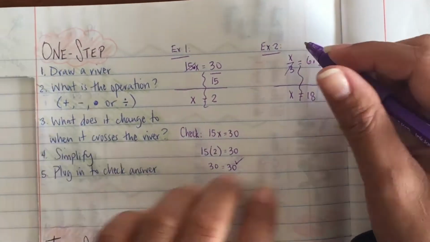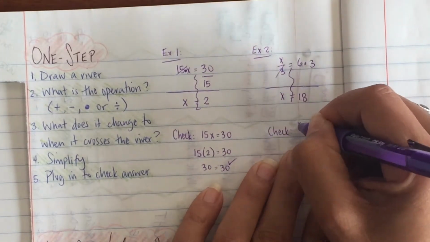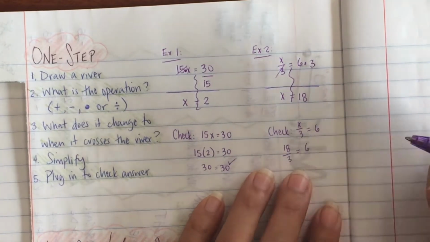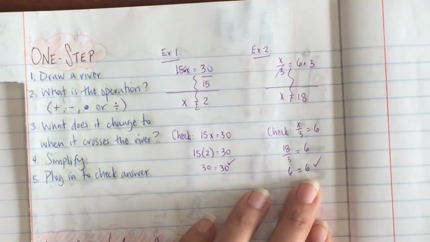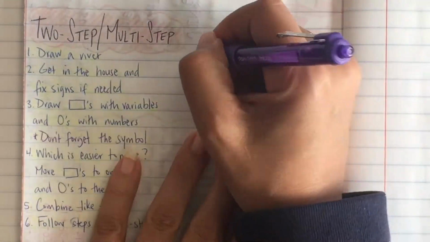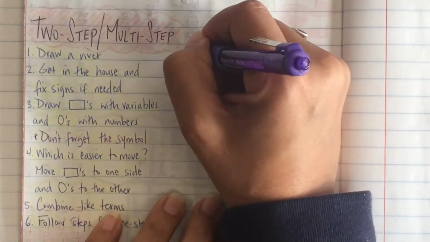Alright, we're going to check our answer again. So you rewrite the equation, and then you plug in 18 where you see x. So 18 over 3 equals 6. 18 divided by 3 is 6, so we are correct. That's pretty much it. One-step equations are really quick, really easy. Now two-step equations or multi-step equations.